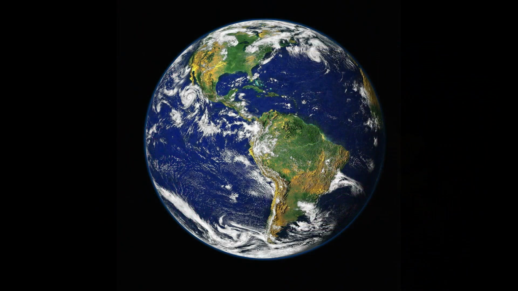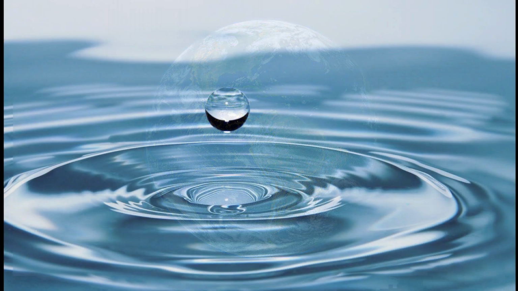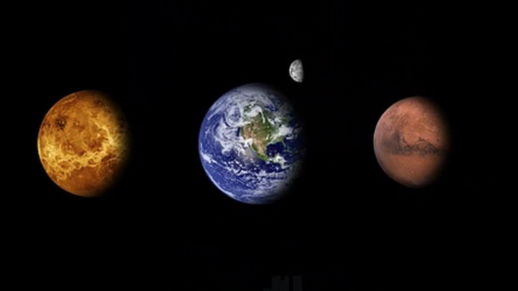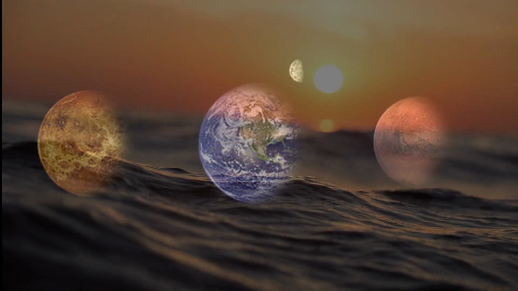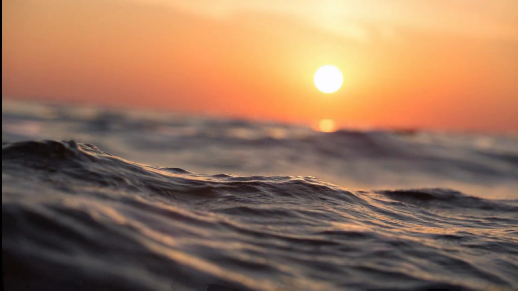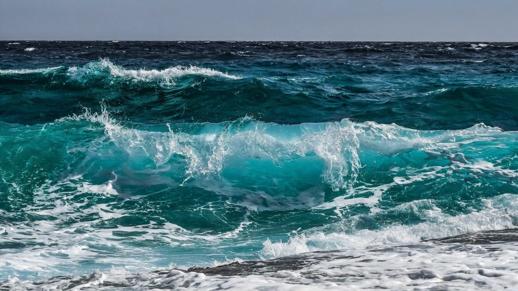We have all picked a good planet to live on. Earth is in the Goldilocks zone, where water is wet, not steamy like Venus, not frozen like Mars. And there's a lot of water, 71% of the Earth's surface, a bit more every day.